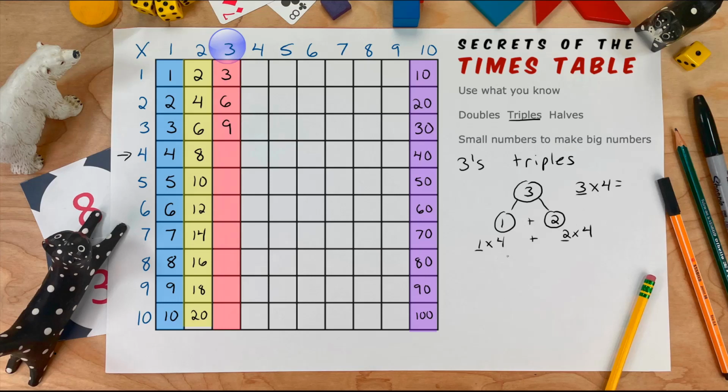We know from our chart that 1 times 4 makes 4. We know that 2 times 4 makes 8. 4 plus 8 together gives us 12. So 3 times 4 makes 12. Let's try our 5's. 3 times 5 equals the same as 1 times 5 plus 2 times 5. We know that 1 times 5 equals 5, and 2 times 5 makes 10. 5 plus 10 make 15. 3 times 5 makes 15.